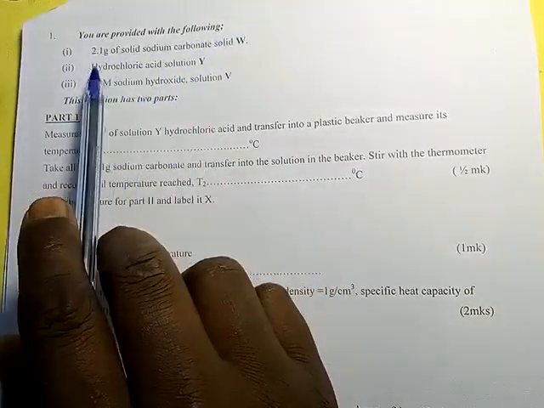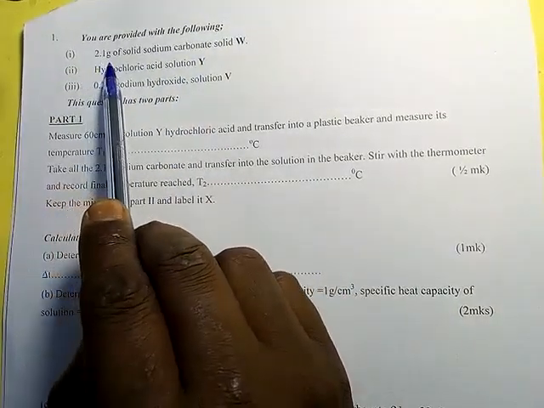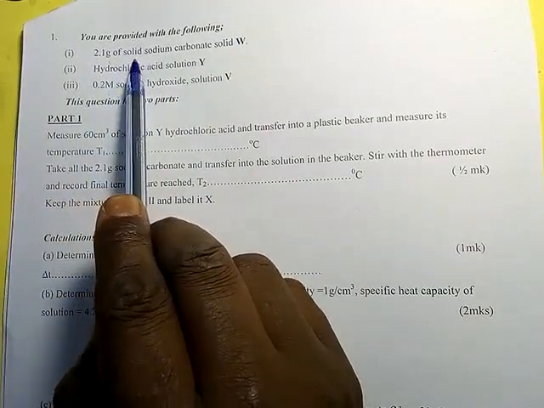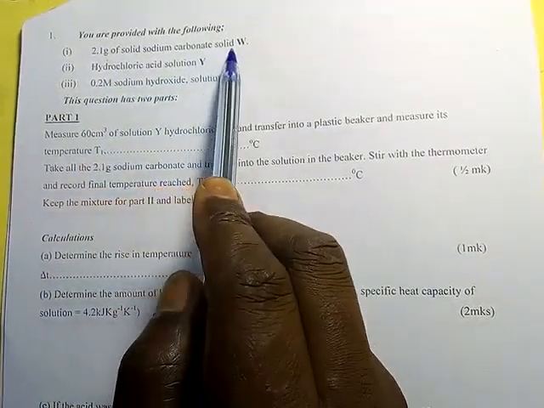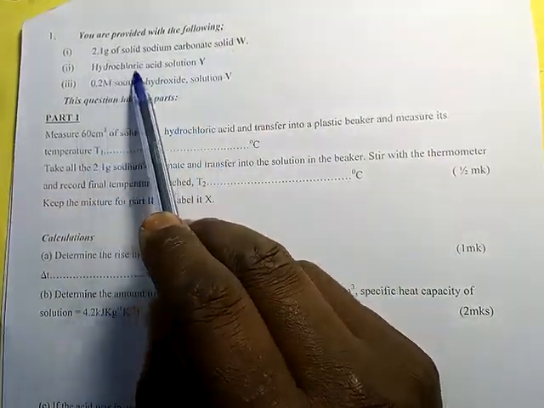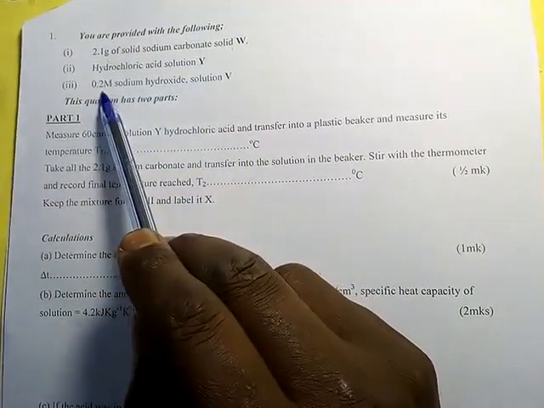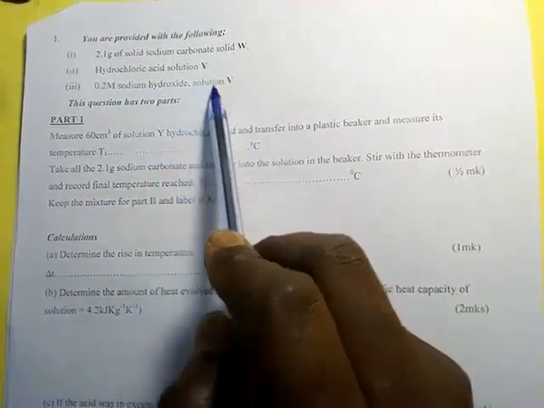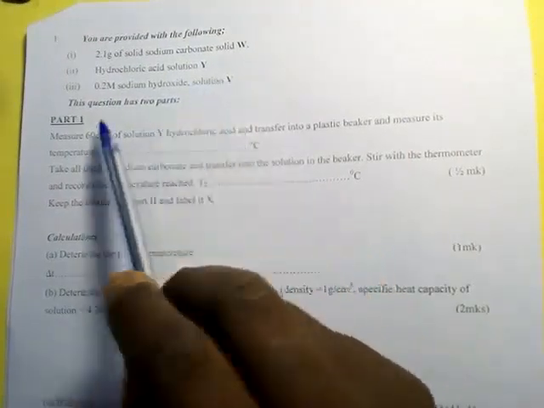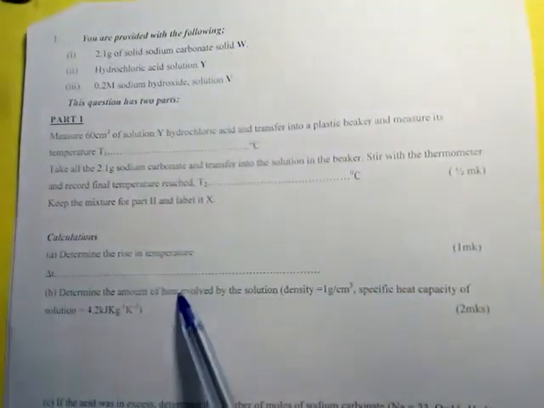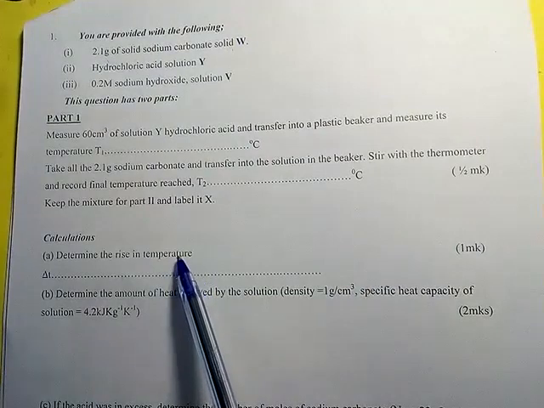You are provided with 2.1 gram of solid sodium carbonate, solid W, hydrochloric acid solution Y, and 0.2 molar sodium hydroxide solution V. Yes, the question has 2 parts.